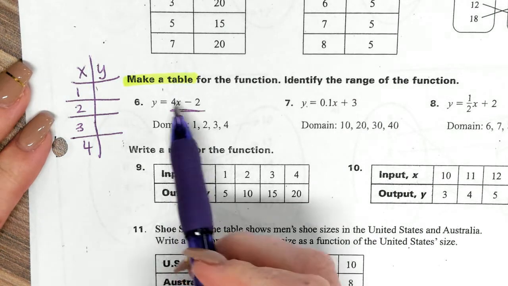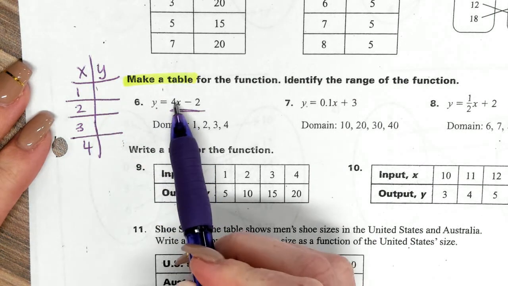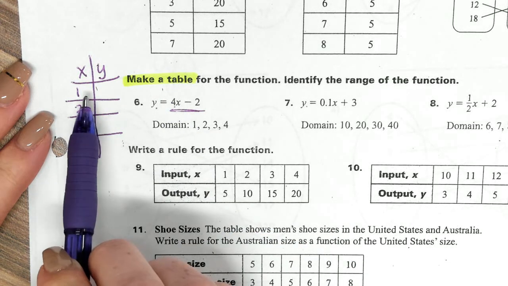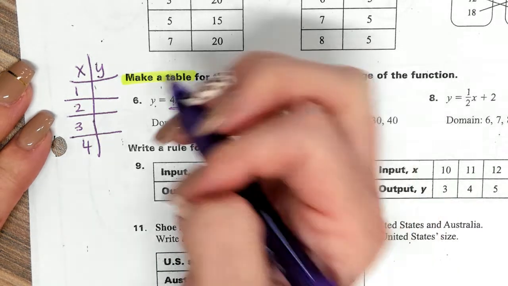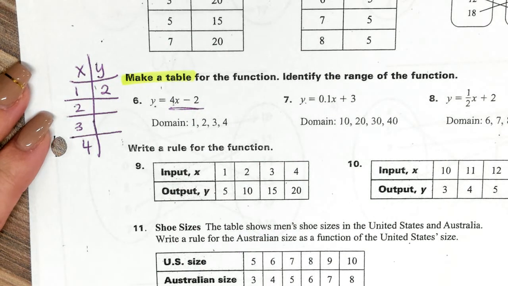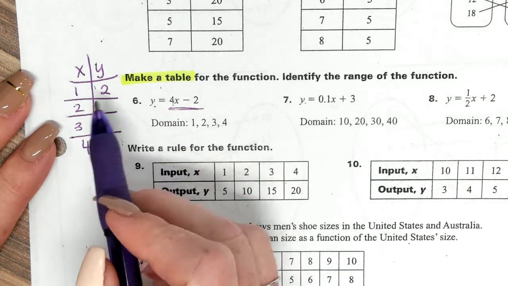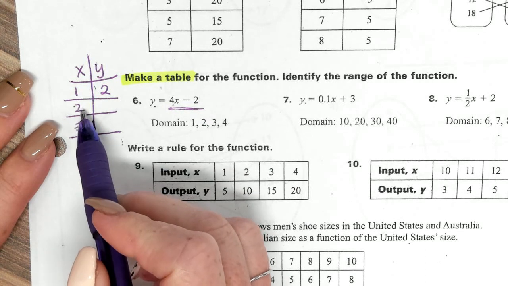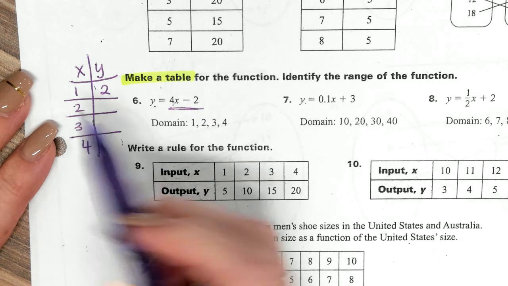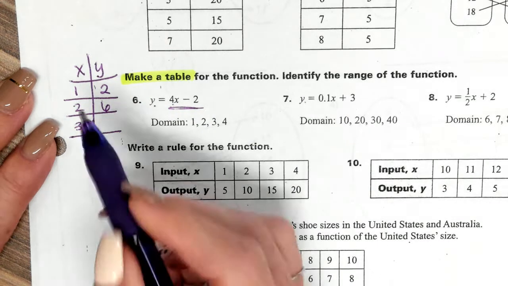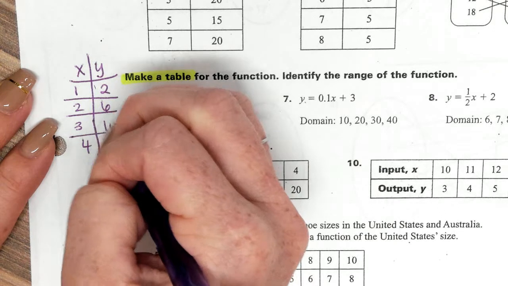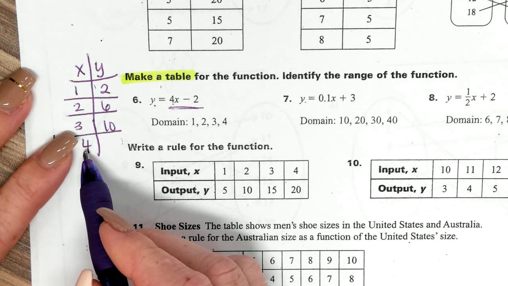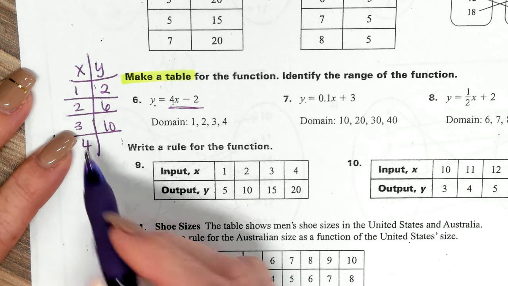So it says to get to y, you're going to take the x and multiply by 4, and then subtract 2. So 4 times 1 is 4, and then minus 2 is 2. You can use your calculator too. Okay? 2 times 4 is 8, minus 2 is 6. 3 times 4 is 12, and subtract 2 is 10, and 4 times 4 is 16, and subtract 2 is 14.